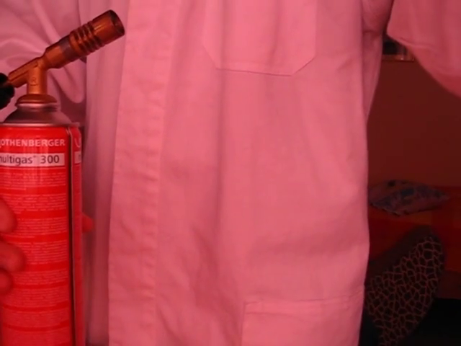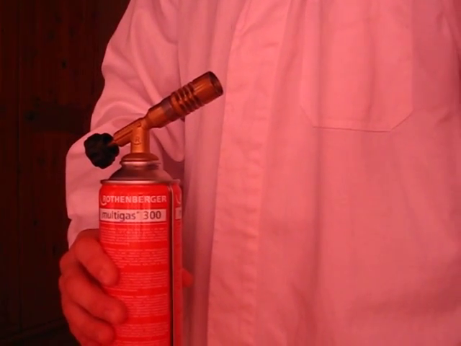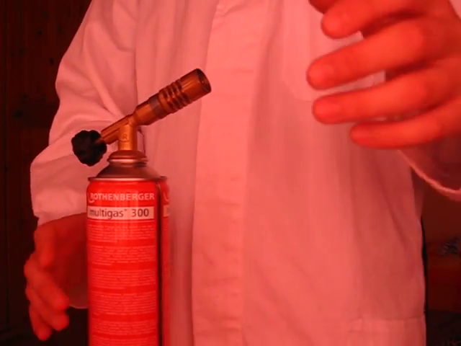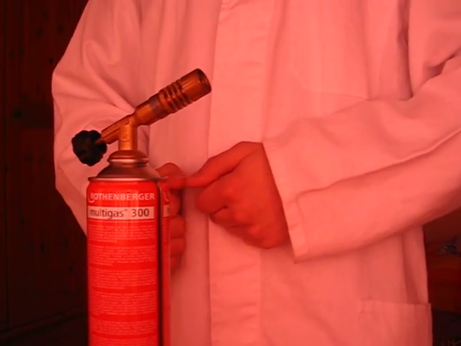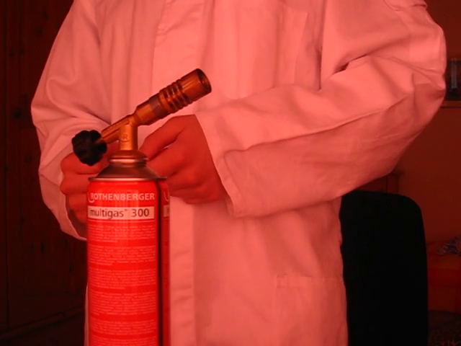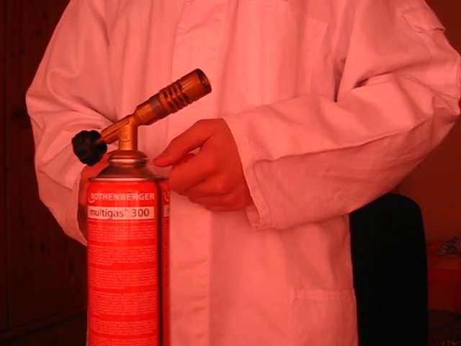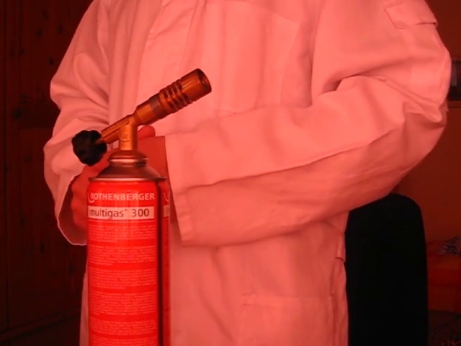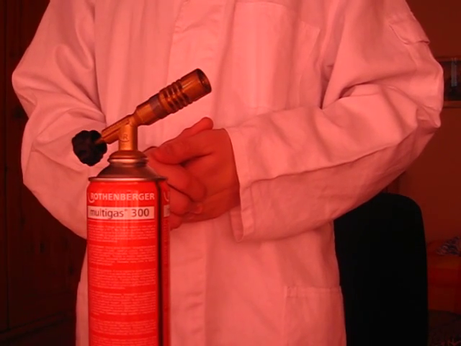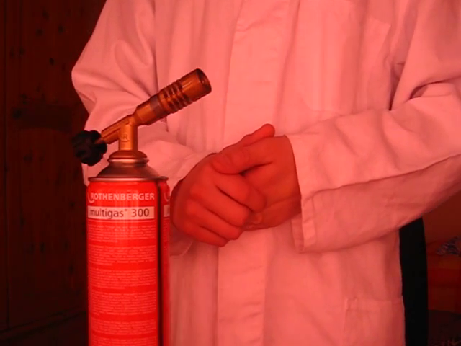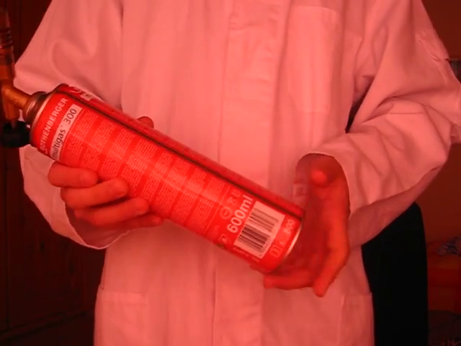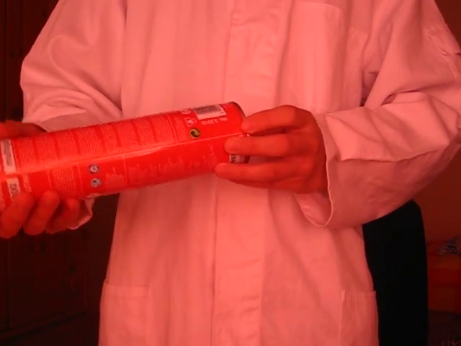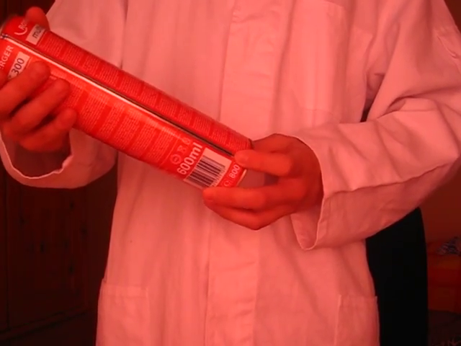So this would be a little demonstration of the Bunsen burner. We all have a Bunsen burner in the lab. Sometimes you use gas that is from the gas tap, and sometimes we use compressed gas, which is in this gas container.